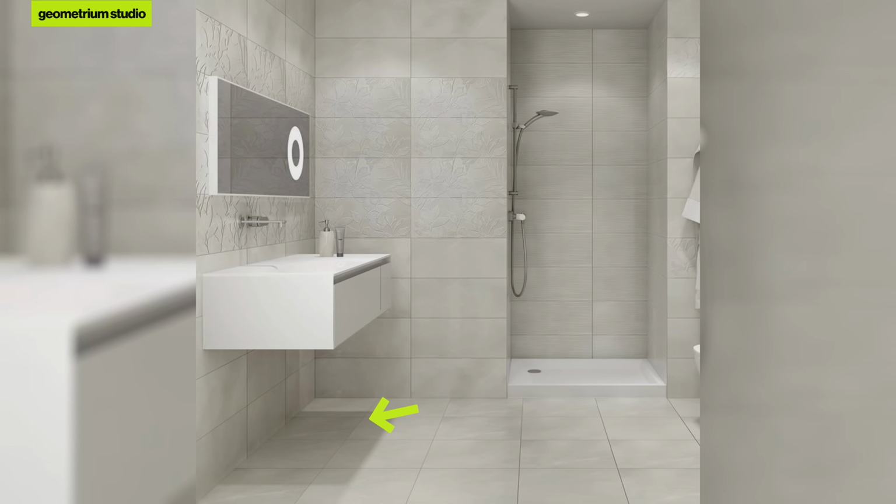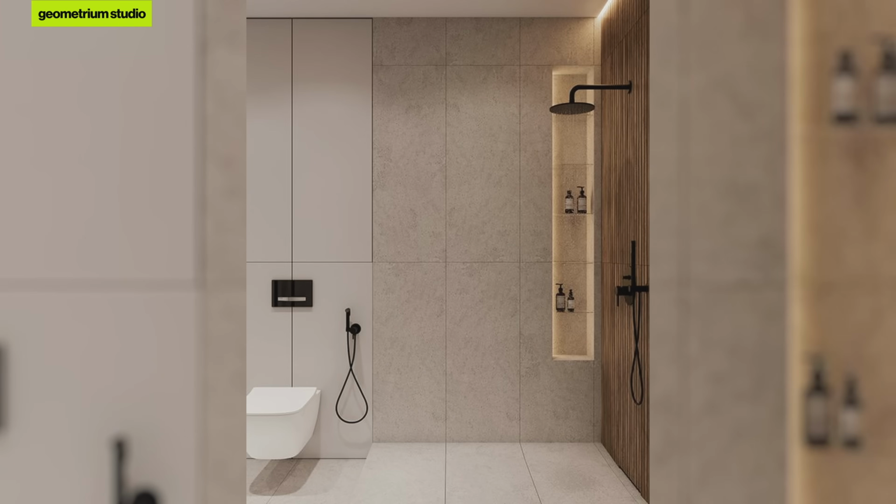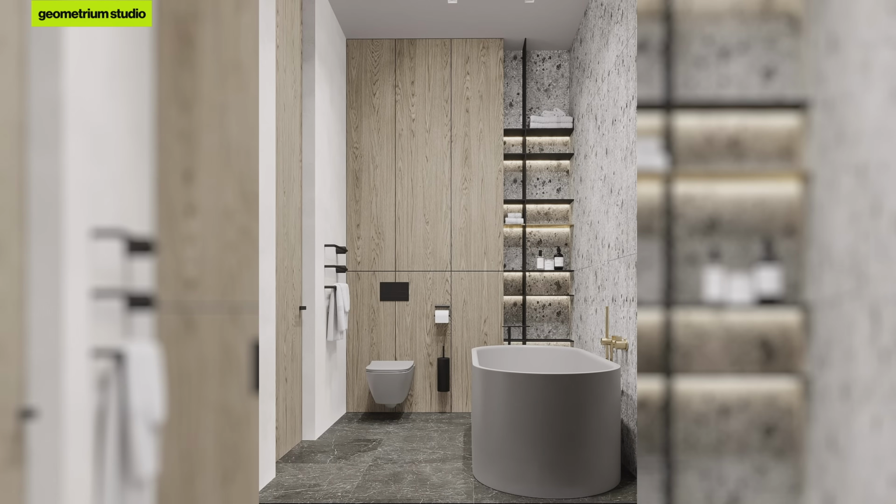Let's start with the first point. It's tile layout. Often the tile layout is done so that the tile seam on the wall does not match the seam on the floor. A good option is when your seams on the floor and on the wall match. Plus, take care that the line of furniture, for example, a built-in wardrobe with a separation at the top, should also match the tile.